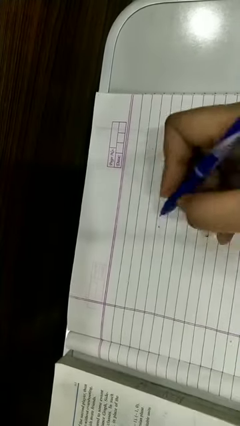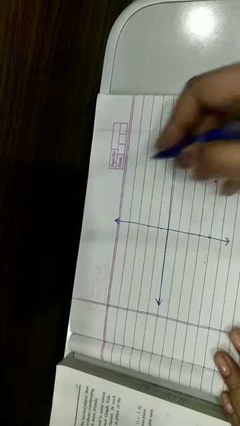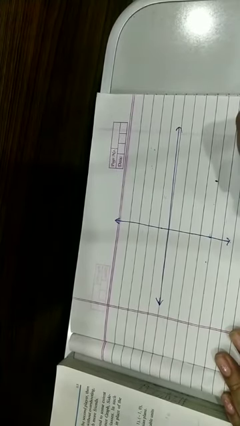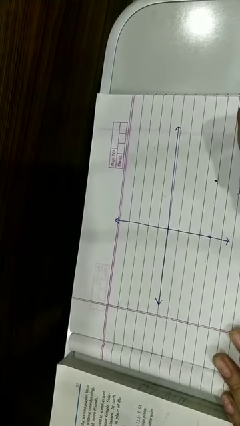So let's review what we have done today. To locate the position of any object or a point in a plane, we require two perpendicular lines. One is a horizontal number line and the other is a vertical number line. This plane is called the Cartesian plane or coordinate plane, and the lines are called coordinate axes.